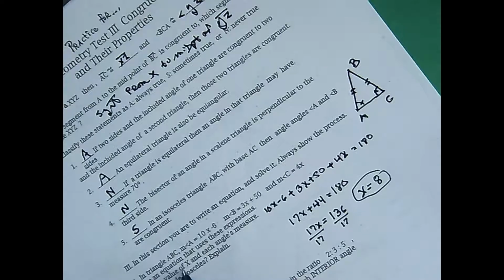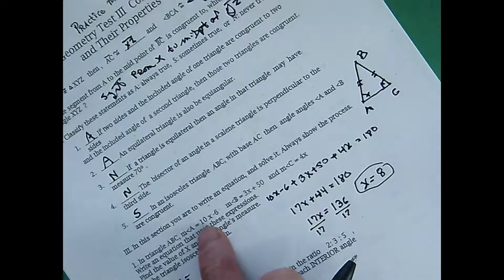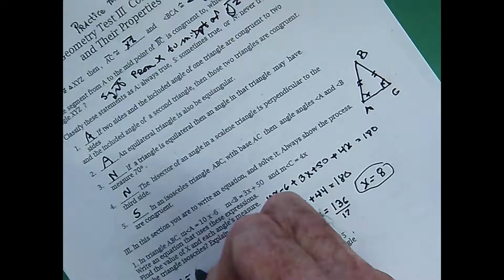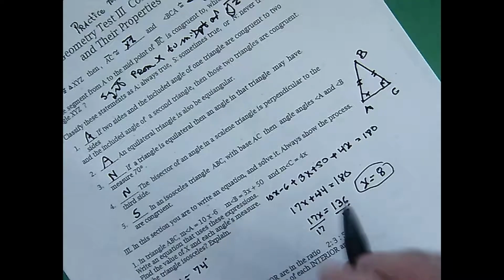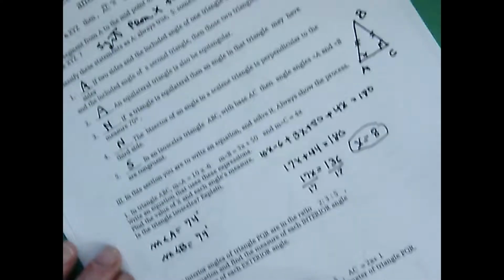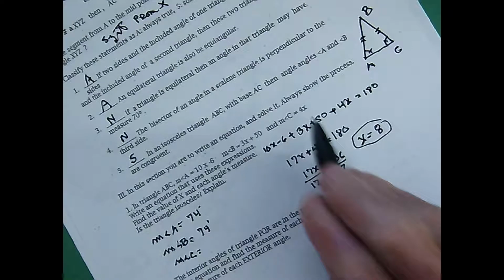Measure angle A. Once we got the equation, it's all downhill, huh? The measure of angle A, 10 times 8 would be 80 minus 6, that'd be 74 degrees, huh? And the measure of angle B, 3 times 8, there's 24, plus 50, oh, that'd be 74 again, huh? Interesting, got a couple of congruent angles. I care about the measure of angle C as well. Angle C is 4 times x, 4 times 8, that's 32.